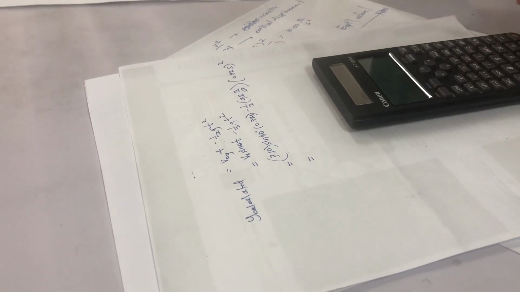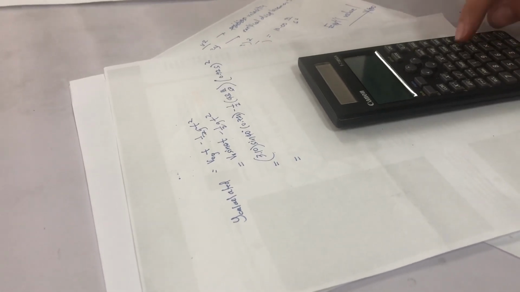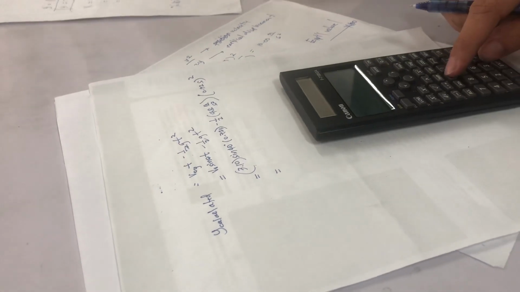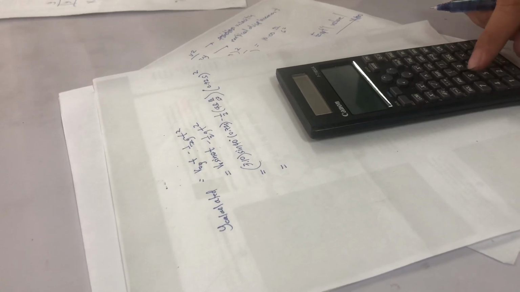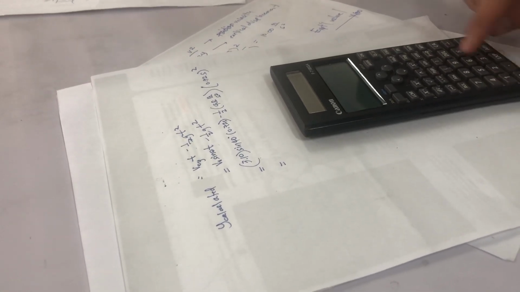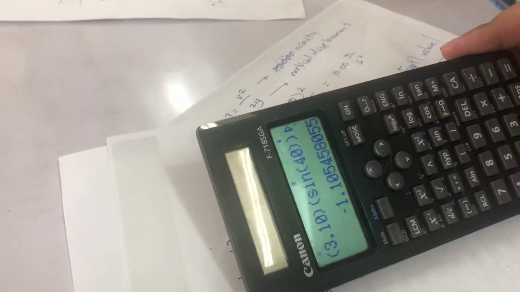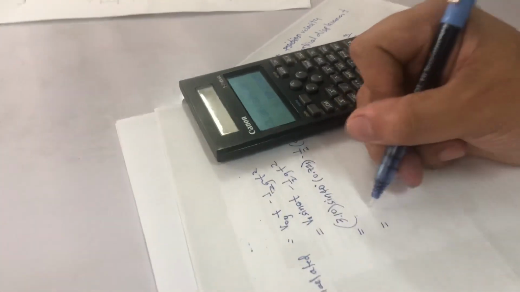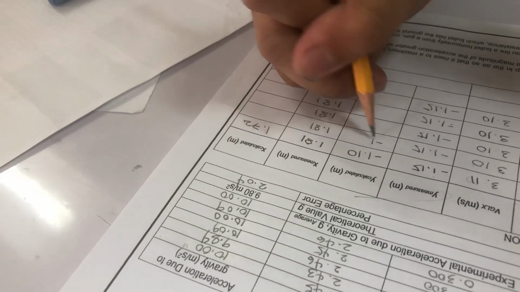So let's compute for that. That's 3.10, then sine 40, multiplied by the time 0.72, the reading on the GLX, the TGLX, minus 0.5 multiplied by 9.8 as the value of acceleration due to gravity, times 0.72 squared. So the result is 1.105, or negative 1.11. Let's round that off to two decimal places. So this is negative 1.11.